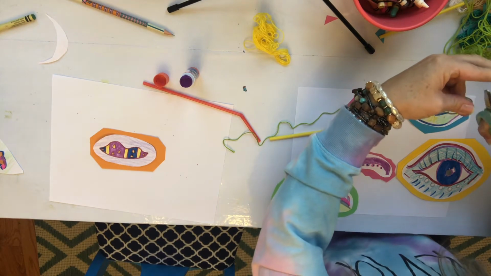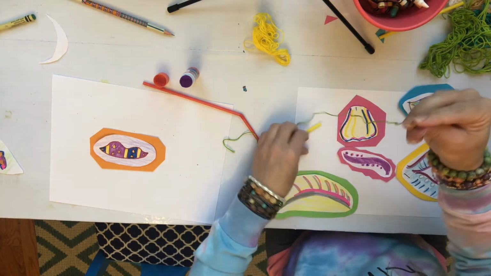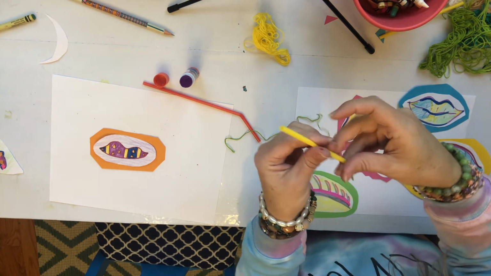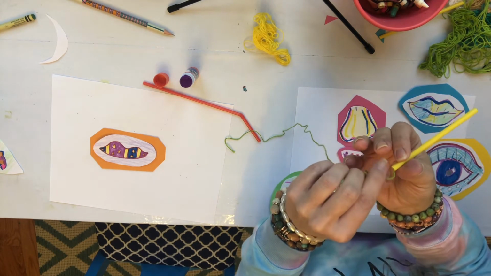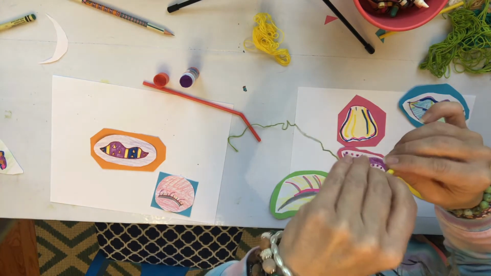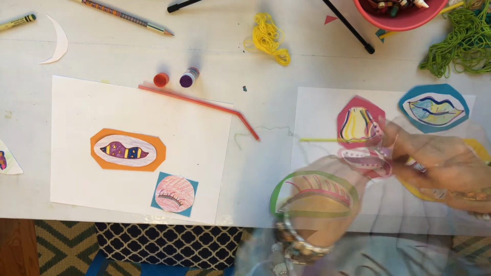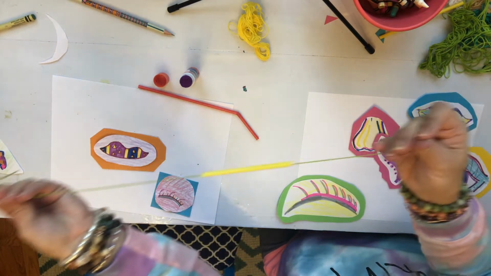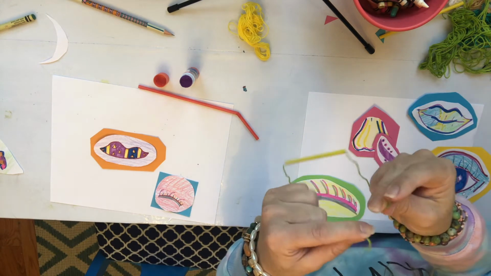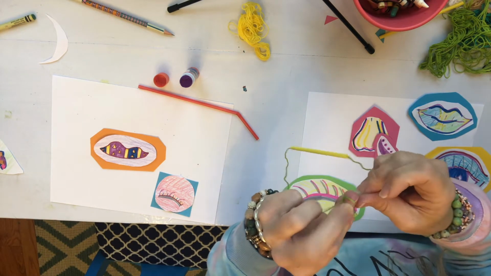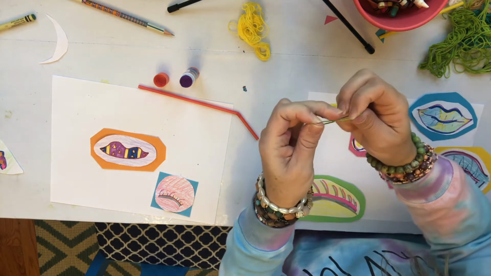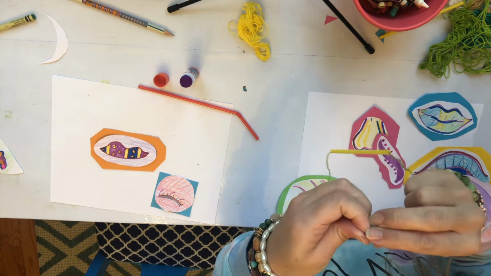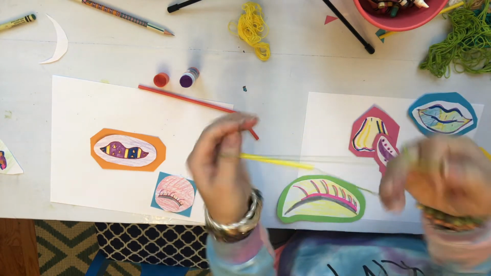So this first piece is going to go through your straw. So I'm going to put the string right in the middle of that straw. And this is going to help keep your mobile steady when you hang it. All right, the next step is once you have your string through your straw, you're going to just tie a little knot at the top here. So twist and twist. That'll keep it there. So there's a little knot.